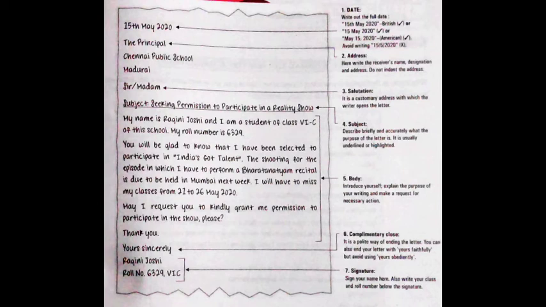Students, you should underline the subject so that it is highlighted and it makes the topic clear why you're writing the letter. After the subject, you can start writing with the body section. 3 paragraphs in the body section, as I have told you earlier. After the body section, there will be a complimentary close. Yours faithfully, yours truly, yours sincerely. Okay. In this, be careful about the spellings. And at last, your signature.